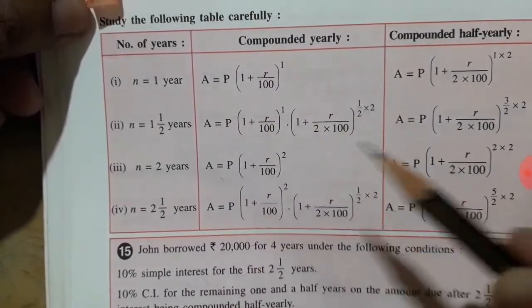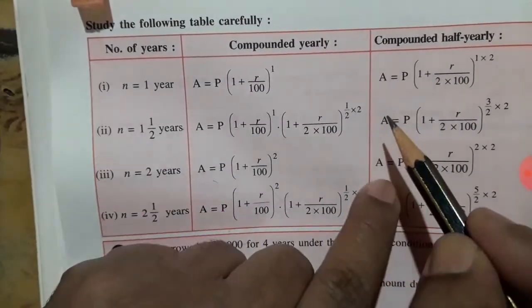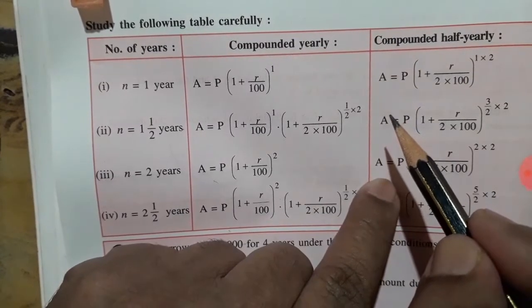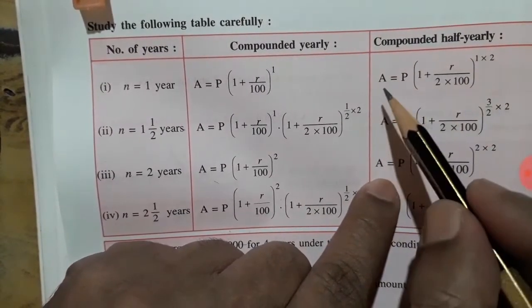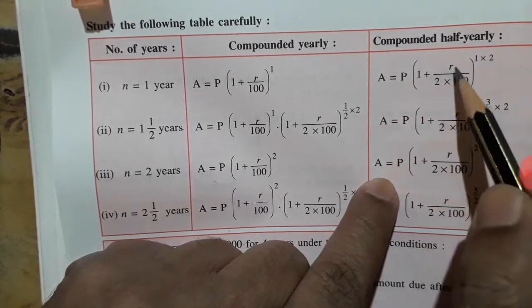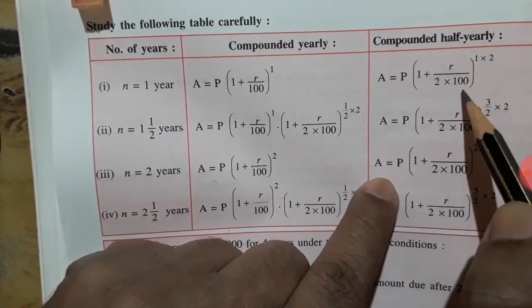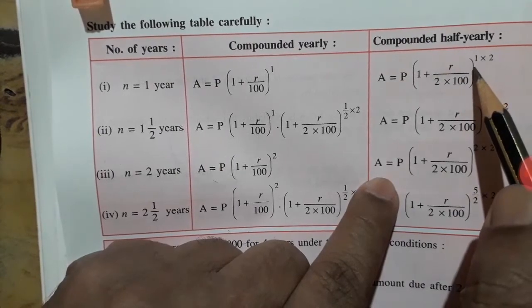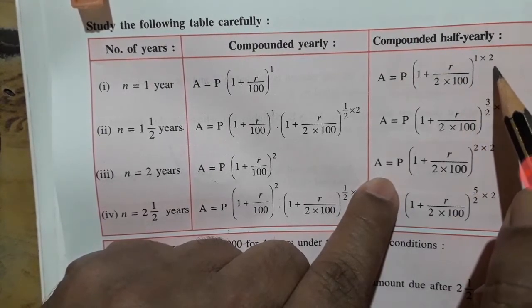Now for the same duration, when interest is calculated half yearly, then the formula for amount will be principal in bracket 1 plus r upon 2 into 100, whole raised to power 1. This is the year, multiplied by 2.